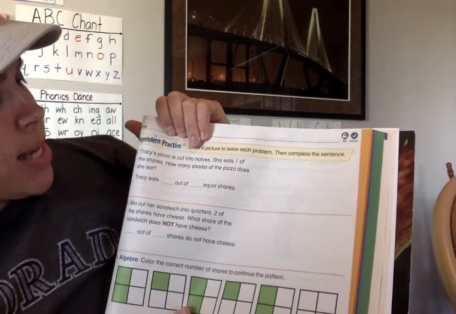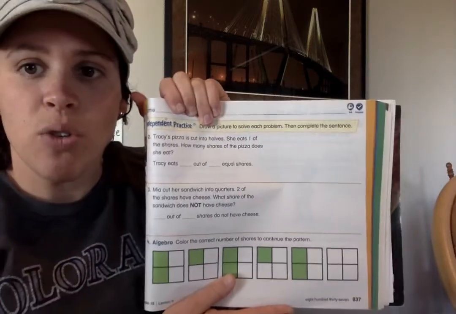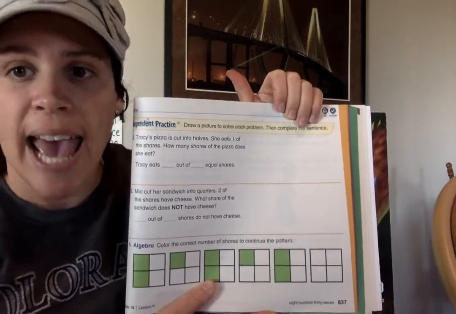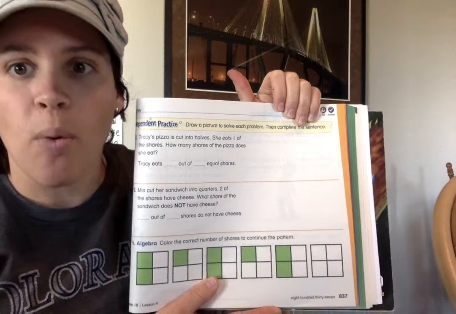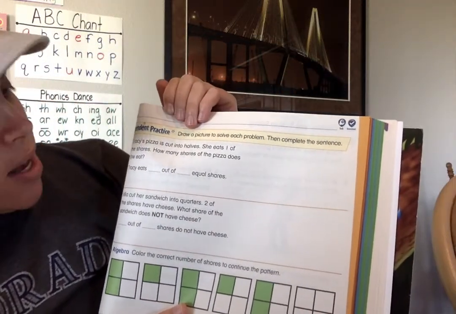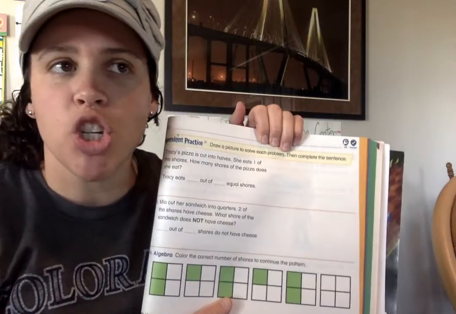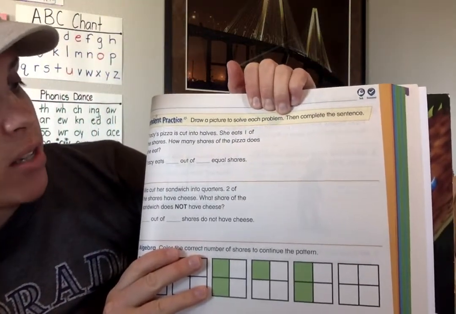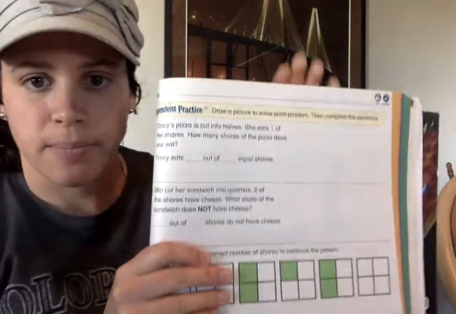So Tracy's pizza is cut into halves. Now, once you draw your pizza, you're gonna cut it into halves. So think about what halves means. Then it says she eats 1 of the shares. I want you to shade in, color in 1 of the shares. That's the share that she ate. You're coloring it in. That's the share that Tracy ate. How many shares of the pizza does she eat?